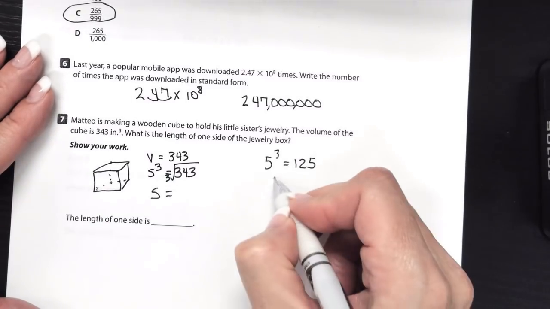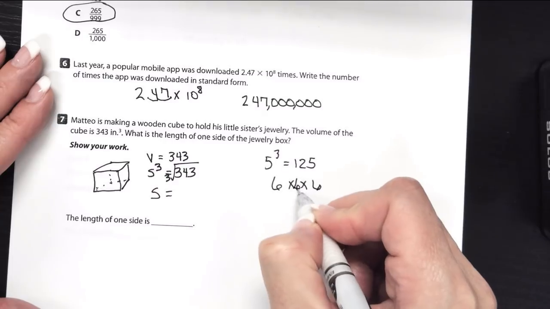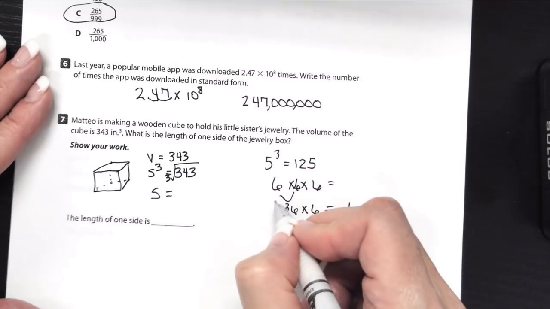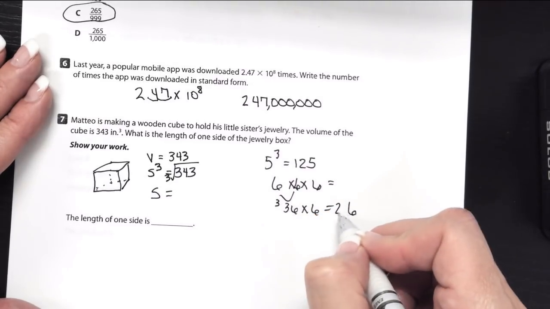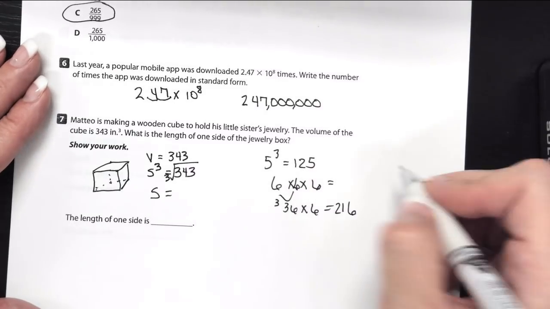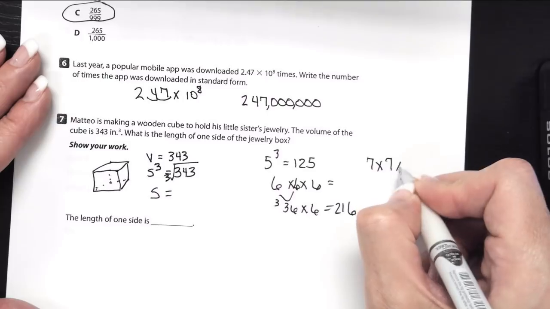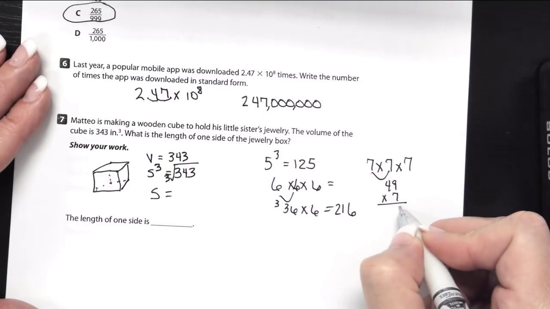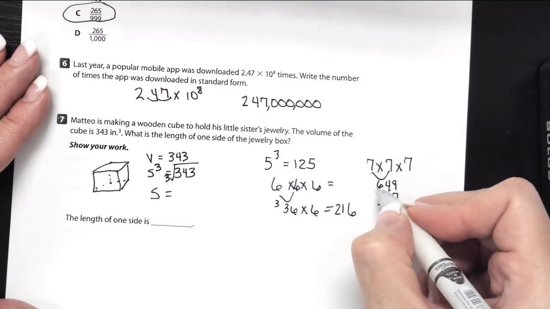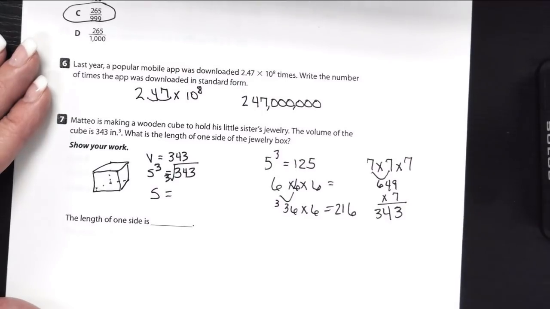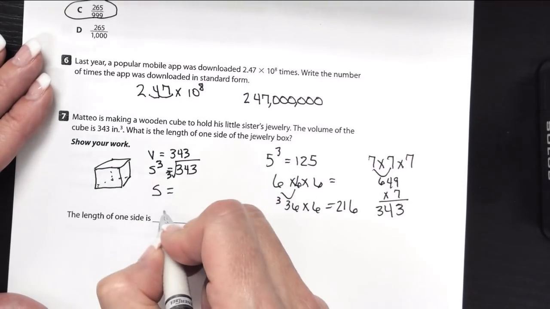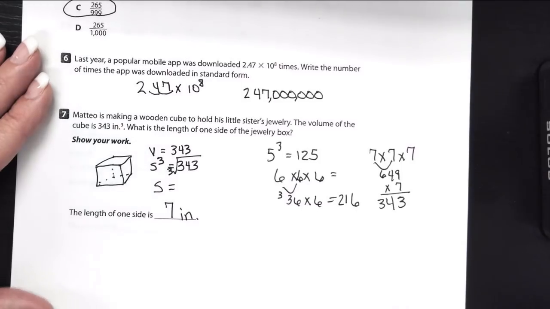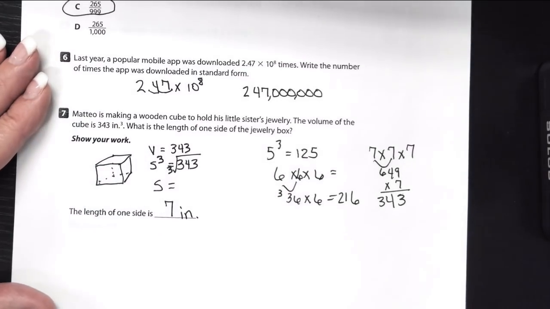6 cubed, 6 times 6 times 6, whoops, would be 36 times 6. 6 times 6 is 36, carry the 3. It ends in a 6, so this isn't going to work for us. 216, but we're getting closer. So what if I did 7 times 7 times 7? That's 49 times 7. 4 times 7 is 28, plus the 6 is 343. So the length of one side is 7 inches. I just took the cube root because it is a cube, so to find the edge, you take the cube root.